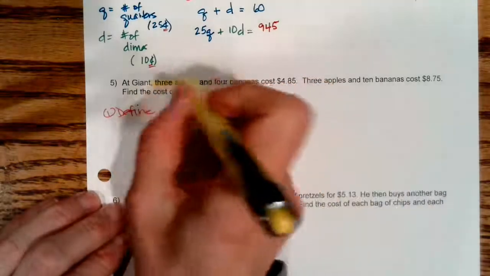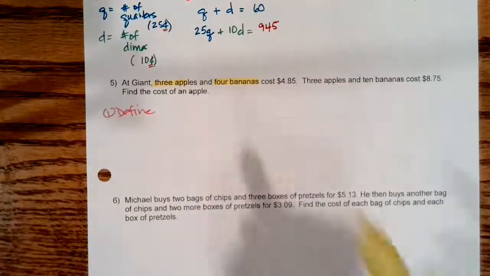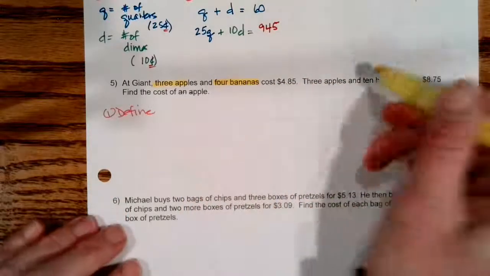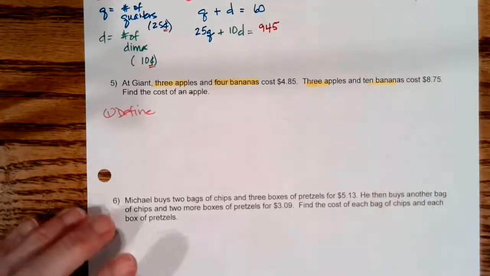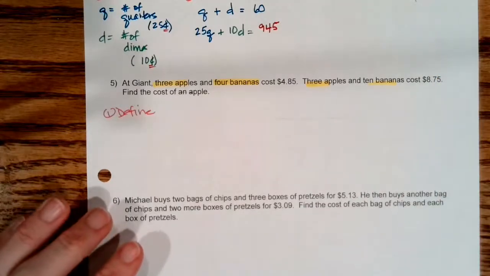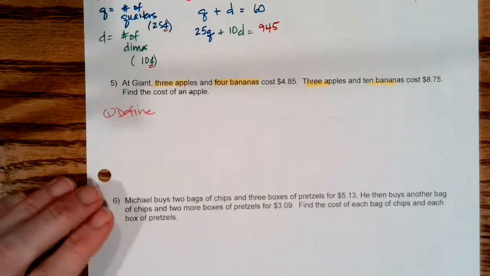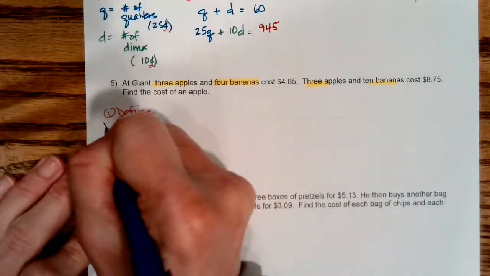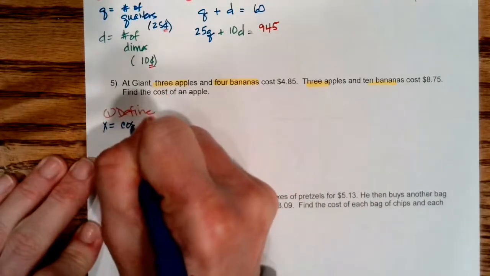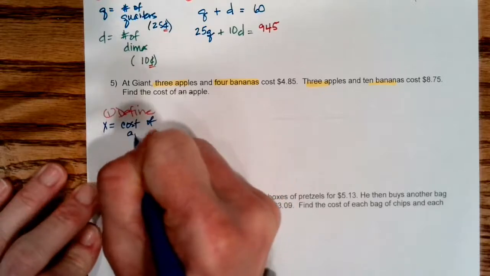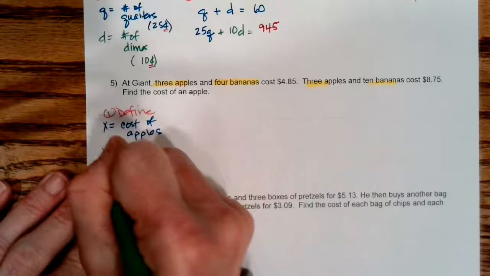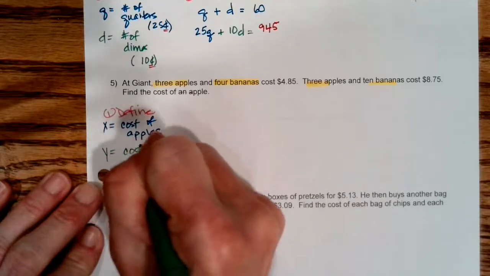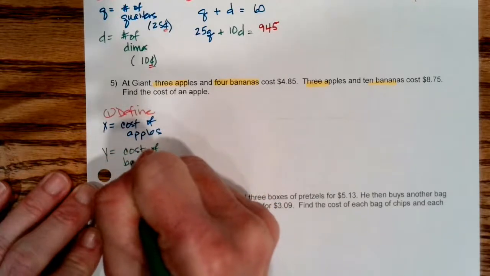I have 3 apples and 4 bananas for that cost, and 3 apples and 10 bananas for this cost. So I'm not looking for my number of things. Instead, when I define, I'm going to let X equal the cost of the apples. I'm going to go ahead and let Y equal the cost of the bananas.